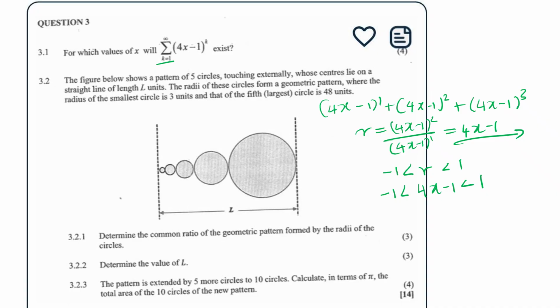Alright, therefore now we can transpose the minus 1 to both sides. Therefore now it's going to be minus 1 plus 1, which is 0, less than 4x less than 1 plus 1, we're going to have 2.